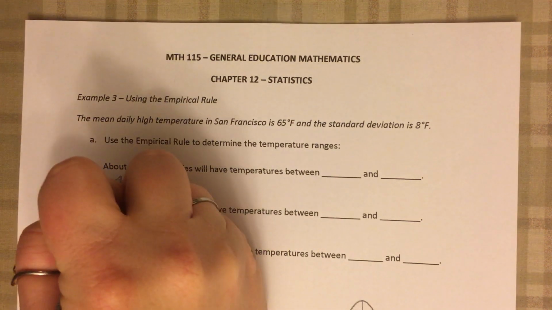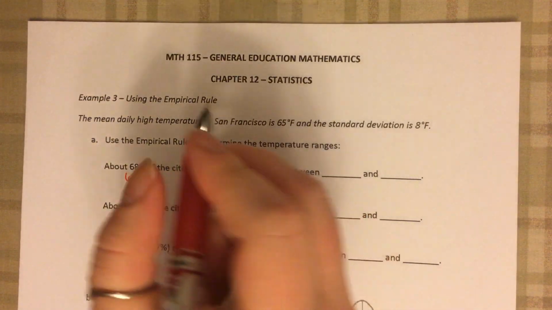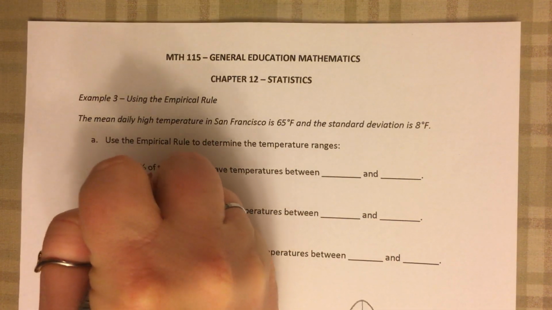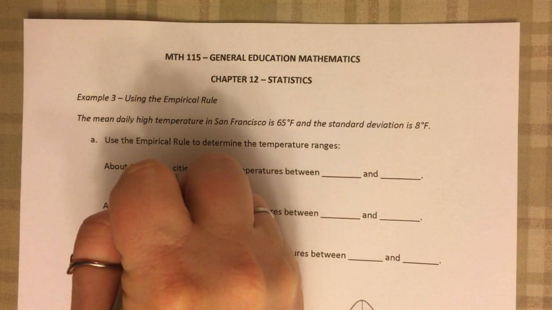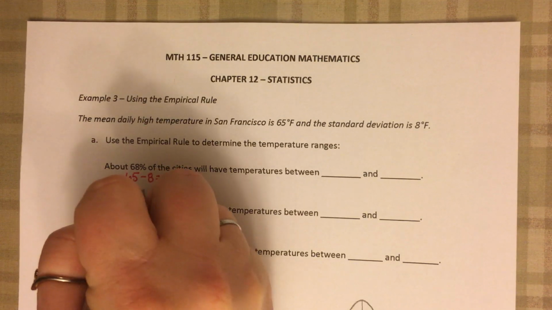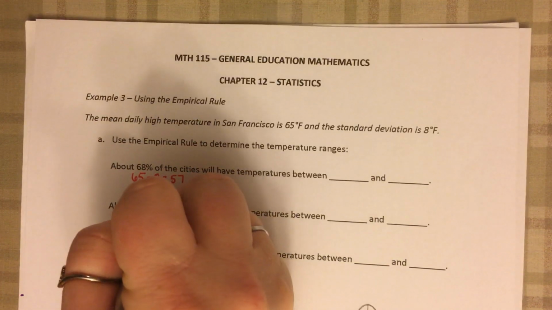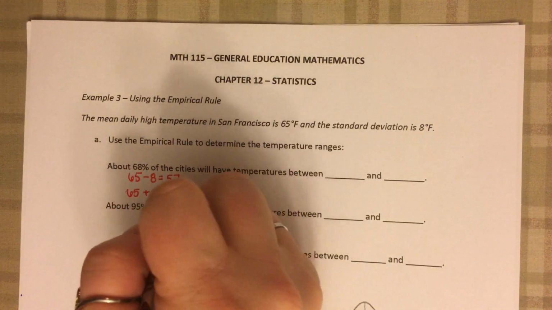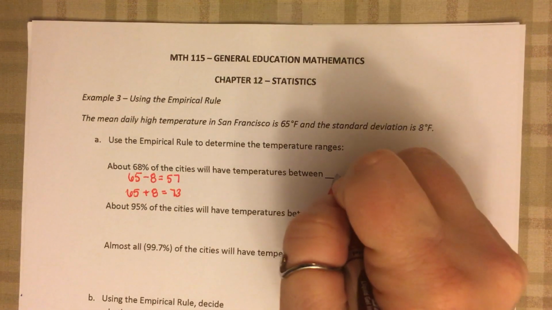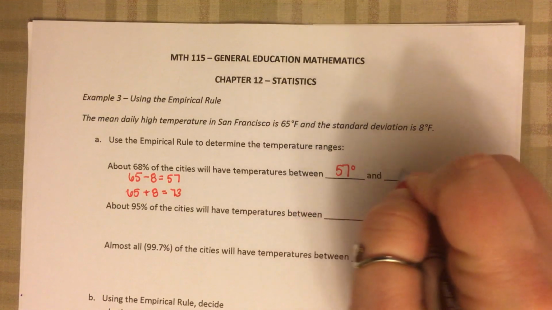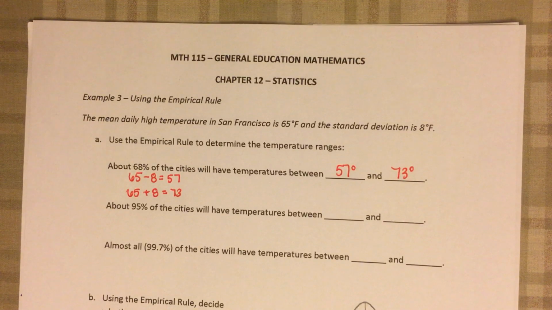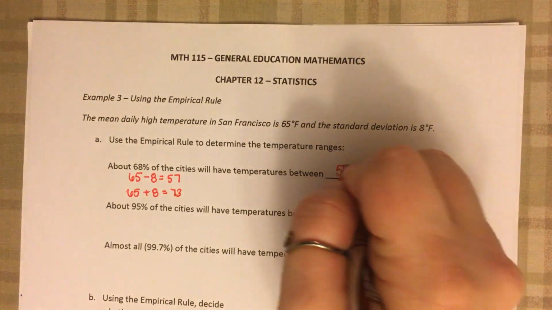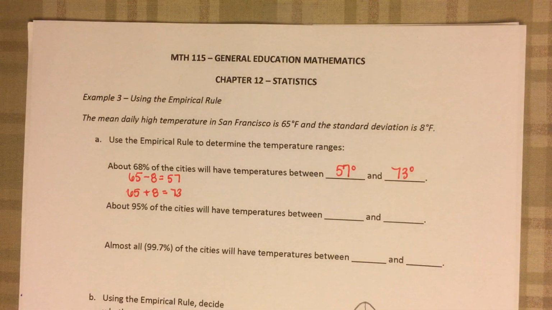What we're going to do is take our mean and subtract our standard deviation. So 65 minus 8 gives us 57. Then we're going to take our mean and add our standard deviation. 65 plus 8 gives us 73. So within 1 standard deviation in each direction, we have 68% of our data. So between 57 and 73 degrees, we have 68% of our data.